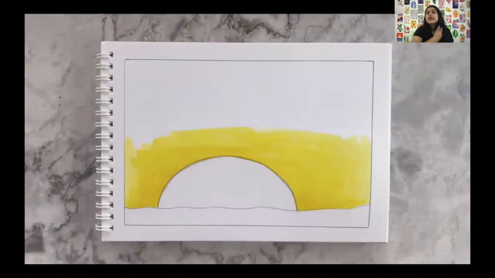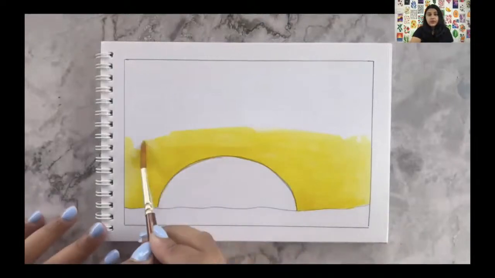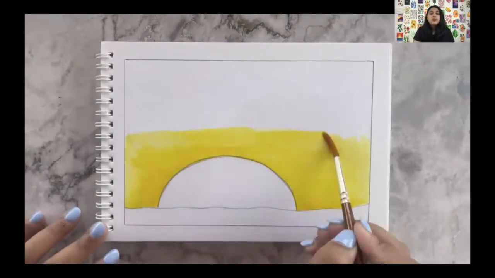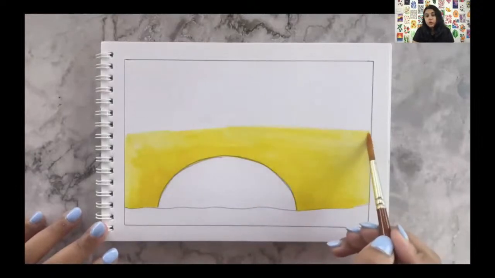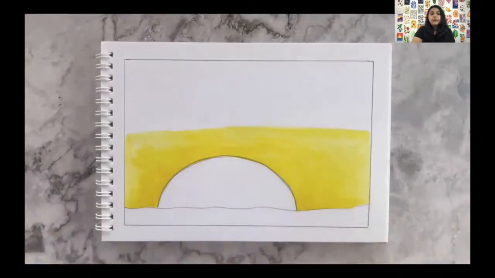Amazing. So as you can see, I've gone ahead and finished up with my yellow right here. Just make sure to have a clean top over there because we're going to be blending it with the next color. So make sure you have a sort of even line on top. It doesn't have to be perfectly straight, but just a basic even line would be great.